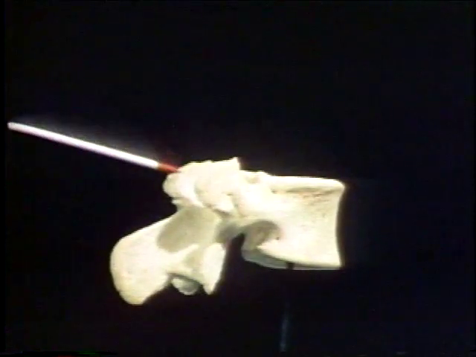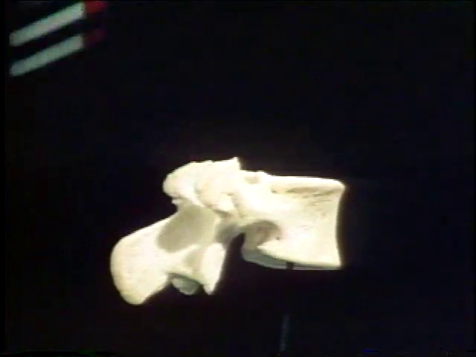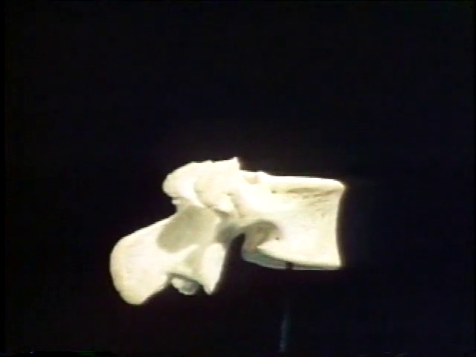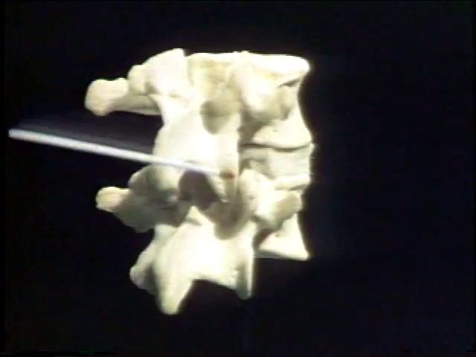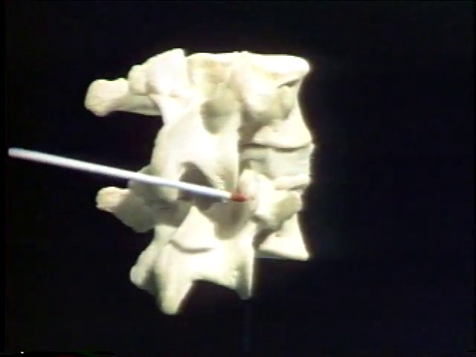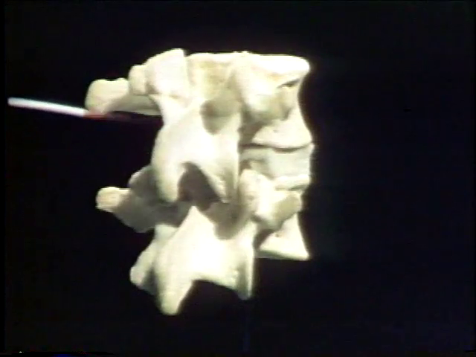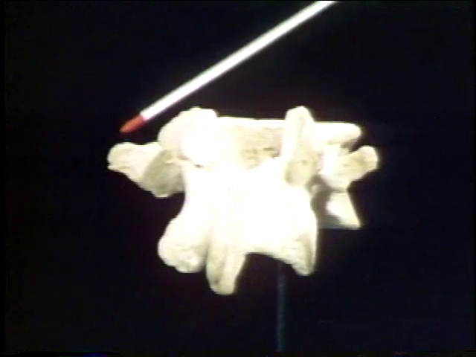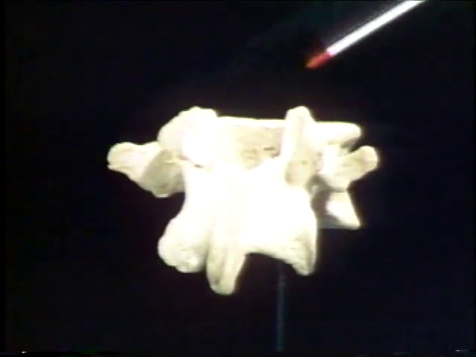Each typical vertebra has 2 superior and 2 inferior articular facets at the junction of the pedicles and laminae. These facets are usually arranged vertically, and the superior facet articulates with the inferior of the vertebra above. Thus, each typical vertebra has 7 processes for muscle attachment and articulation: 1 spine, 2 transverse processes, and 4 articular facets.